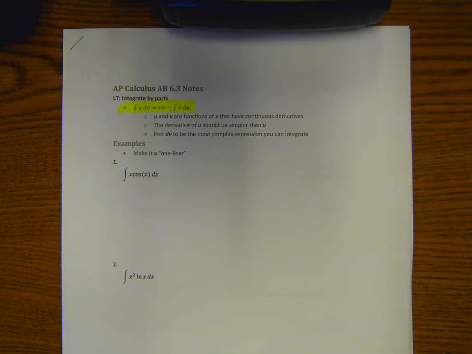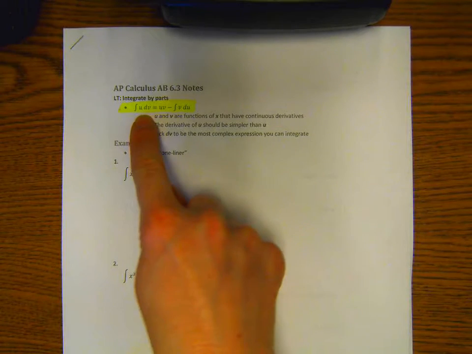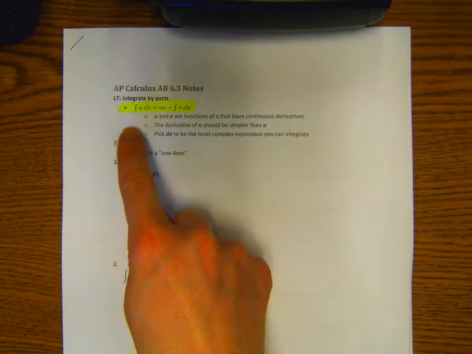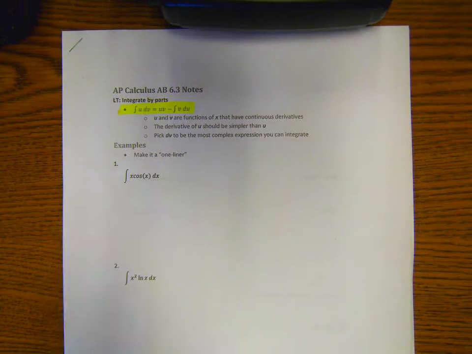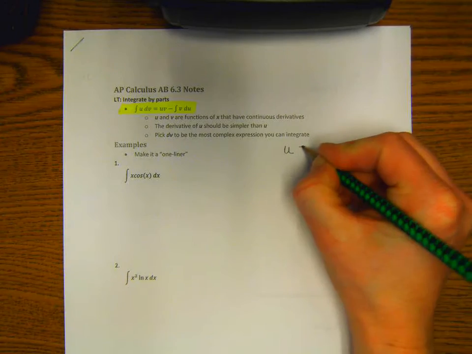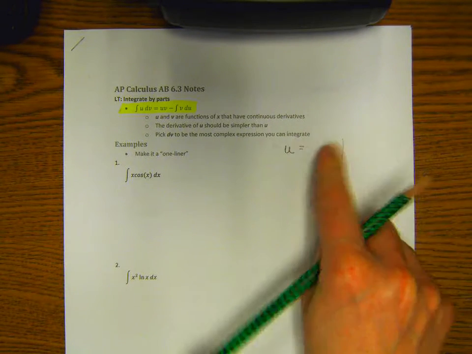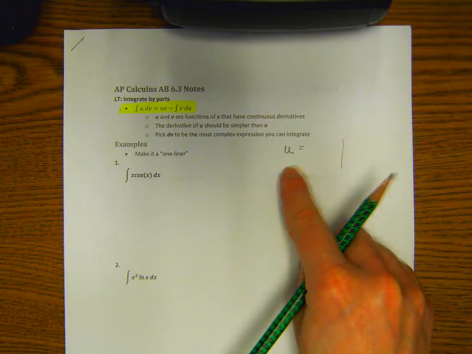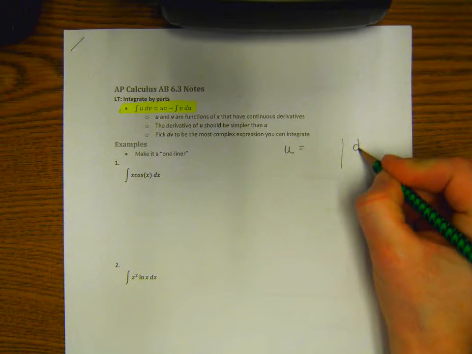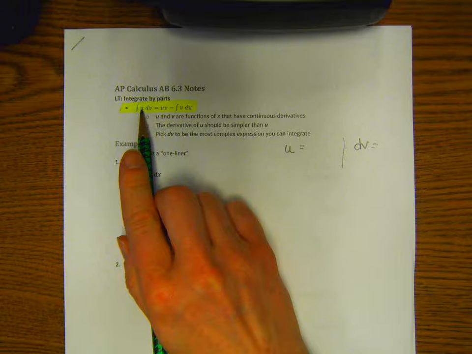Alright, so this is the formula I'm going to use. What I'm trying to do right now is rewrite this expression as a u and a dv. So I'm picking two separate things. I'm going to try to pick a u, so I'll put the u stuff over here, and I should be able to find du for. And then I'm going to try to pick a dv, because I would need to write it as u dv.